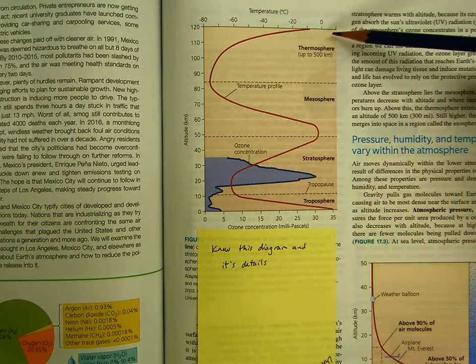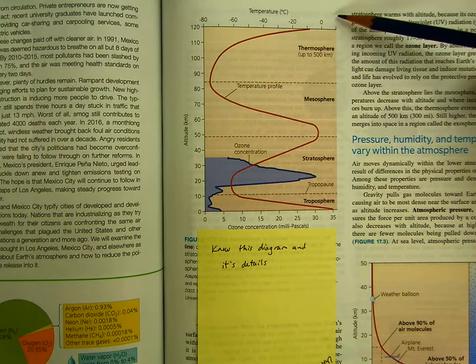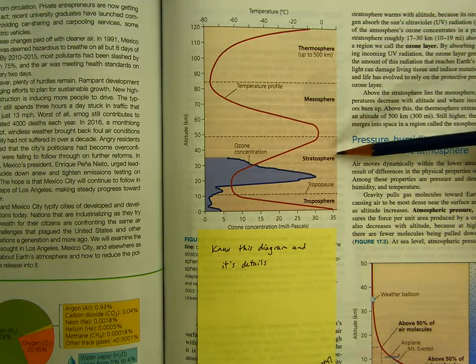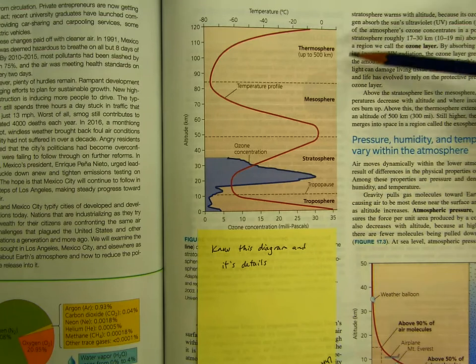There's also another layer up here called the exosphere, E-X-O sphere. That's basically when it's starting to get into space. So the thermosphere is up top, then the mesosphere, the stratosphere, and the troposphere. If you've ever heard of auroras or the northern lights, that happens up here in the thermosphere.